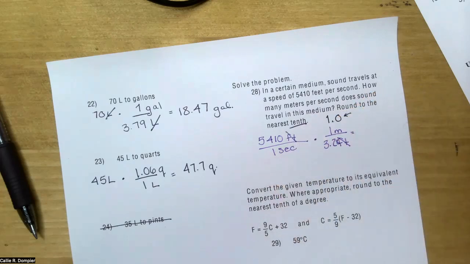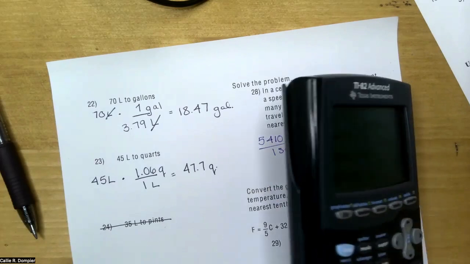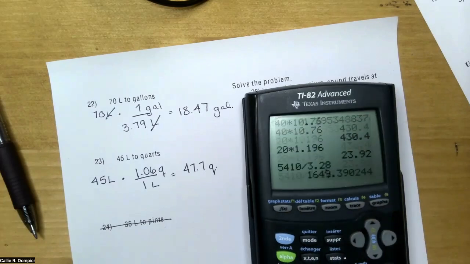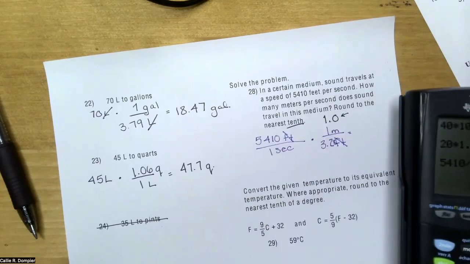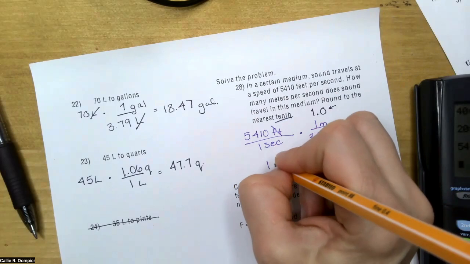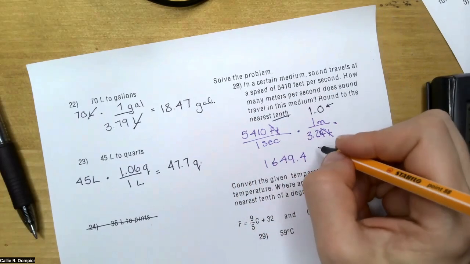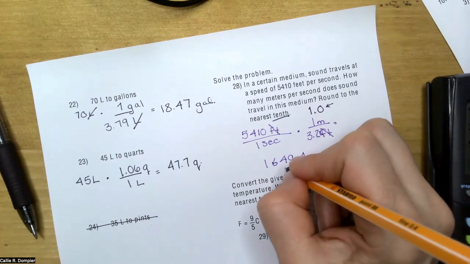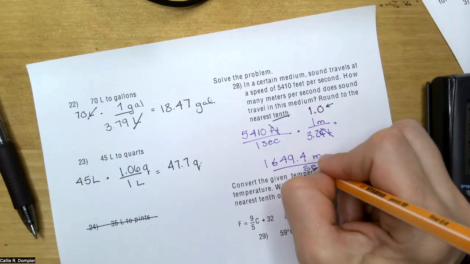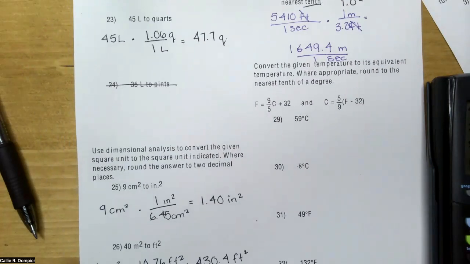The feet cancel. 5,410 divided by 3.28 gives me 1,649.4. What's my units? Meters per second. Good. All right, our last 4 are just converting temperature to an equivalent temperature.